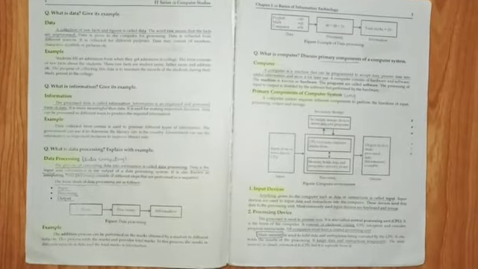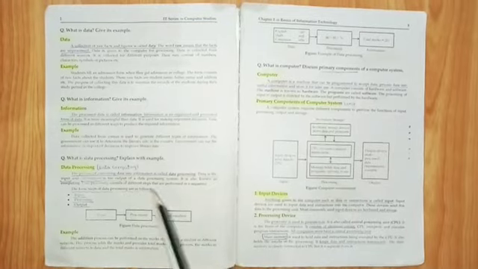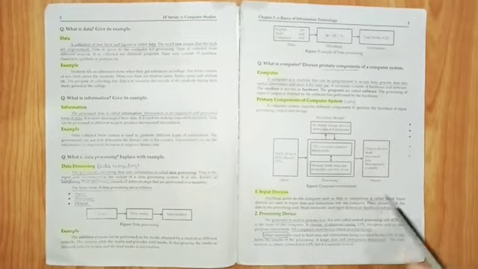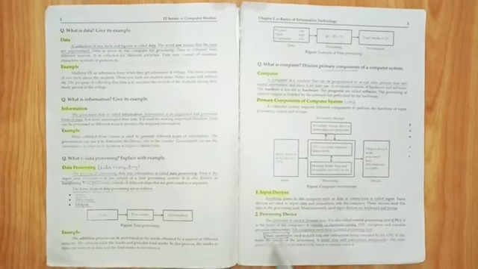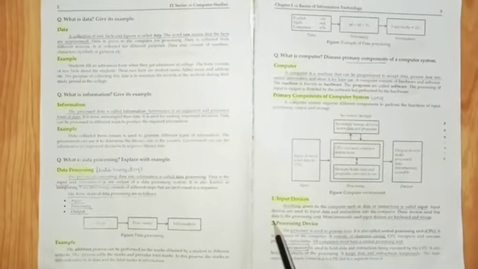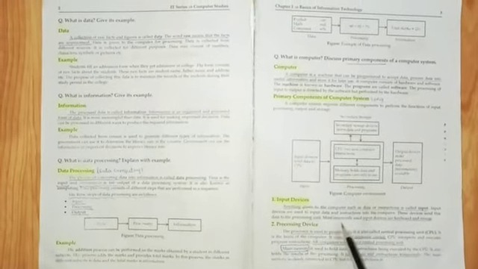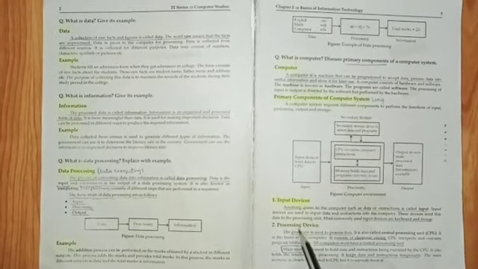Input devices. Let's discuss what input devices are. Anything given to the computer, such as data or instructions, is called input. Input devices are used to input data and instructions into the computer. These devices send this data to the processing unit. Most commonly used input devices are keyboard and mouse.